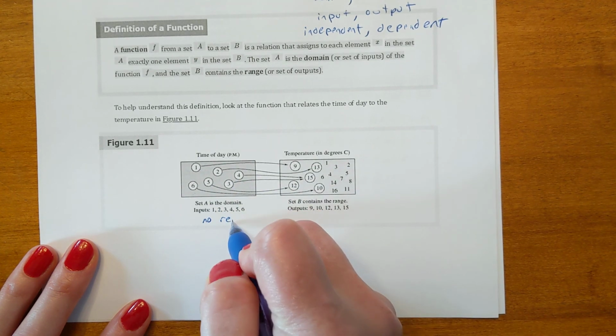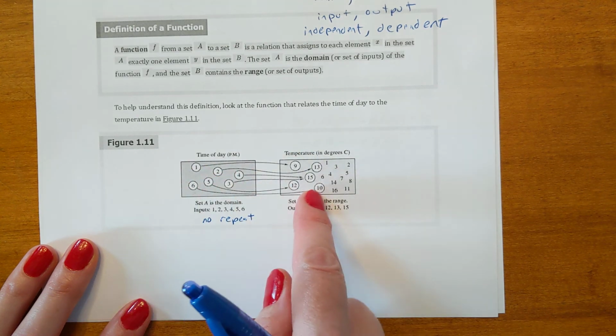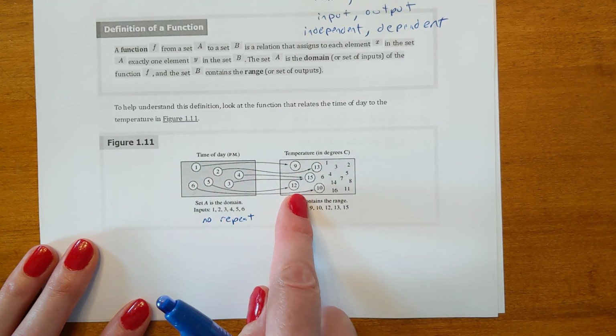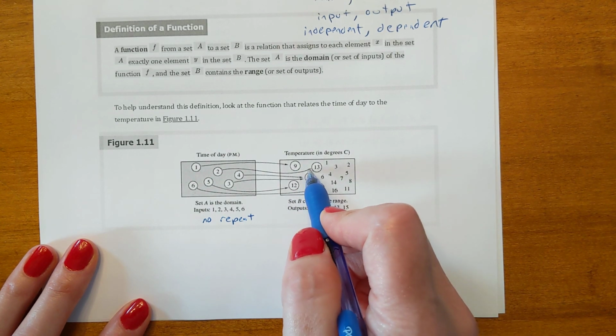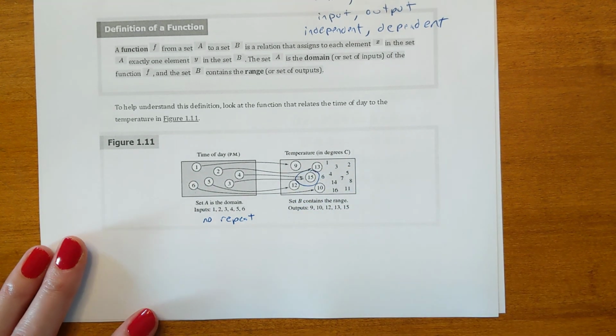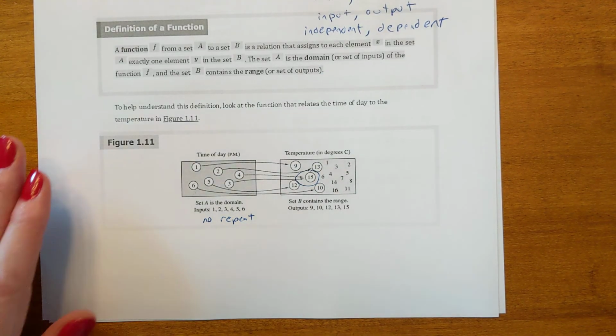There's no repeat of one of these numbers going to two different numbers. 4 doesn't go to 13 and go to 12. Each one of them is used only one time. The y here was used twice, and that's okay. You can use a y more than once, but to make it a function, the x never repeats.